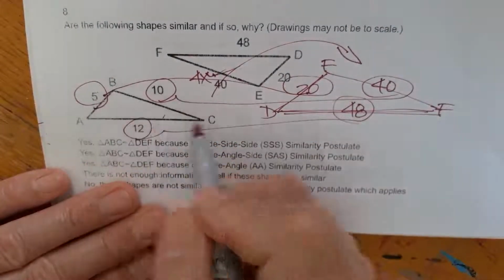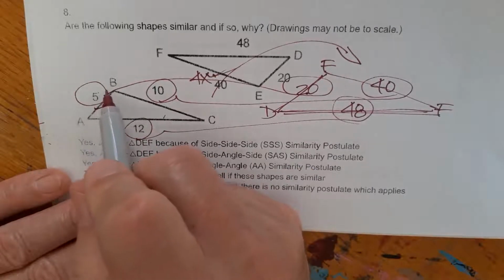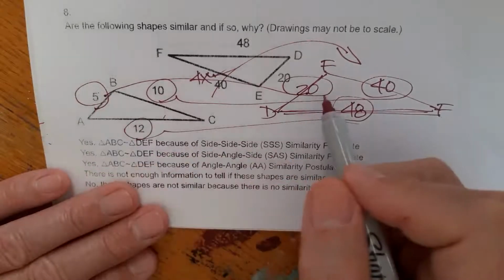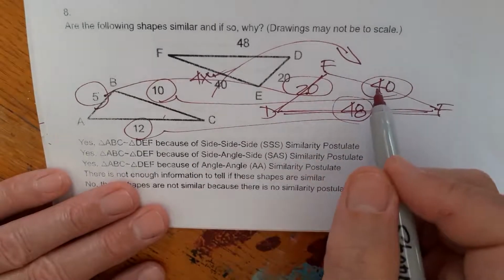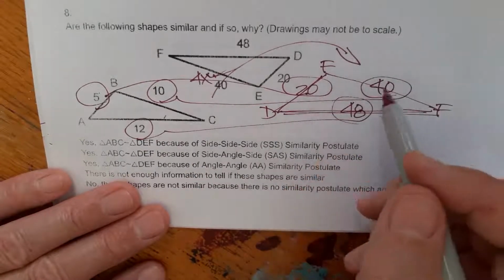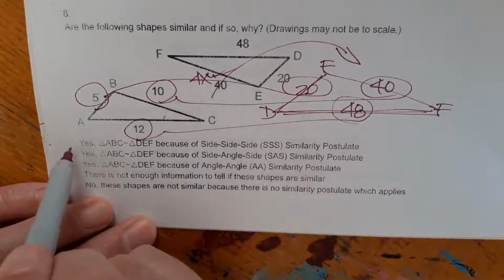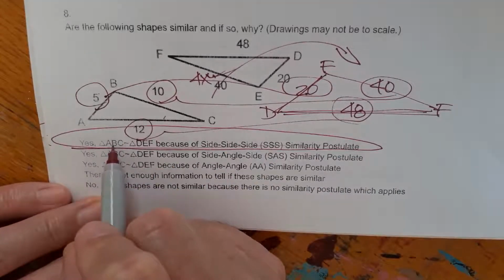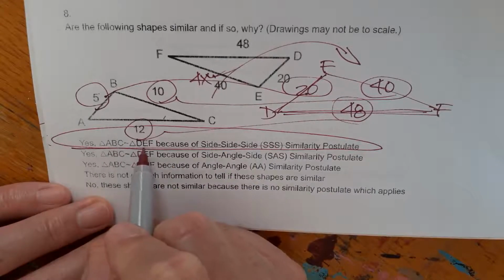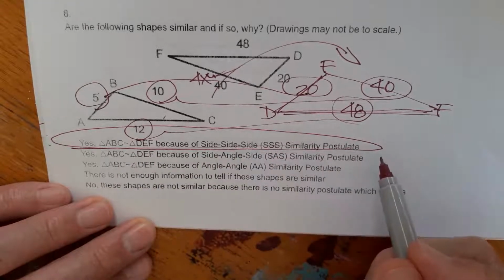Check. So because each of the corresponding location sides is being multiplied by 4 in this second triangle, we can say that this is a side-side-side similarity postulate. Proves that these two are similar or proportional. So we're going to say yes, they are proportional. Triangle ABC is similar to triangle DEF because of side-side-side SSS similarity postulate.